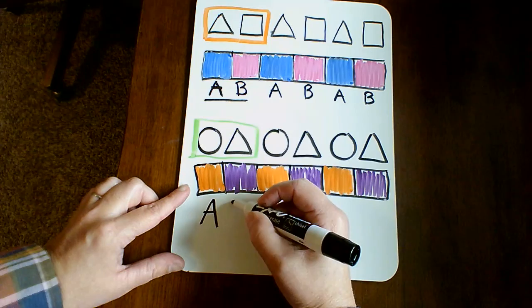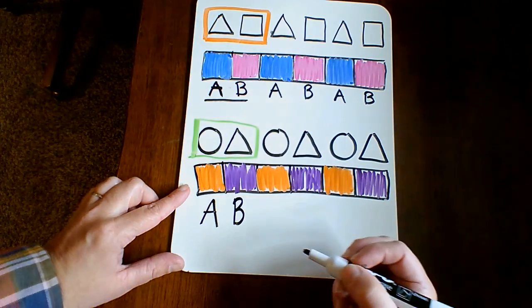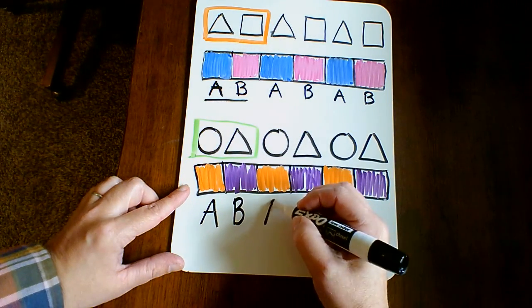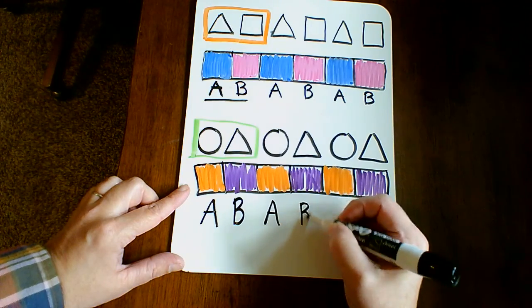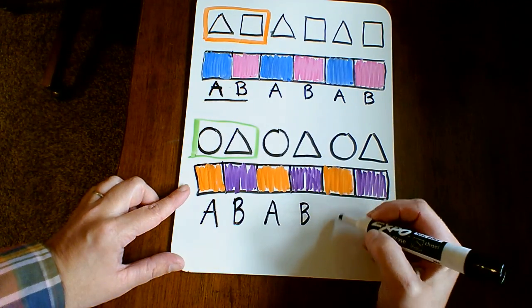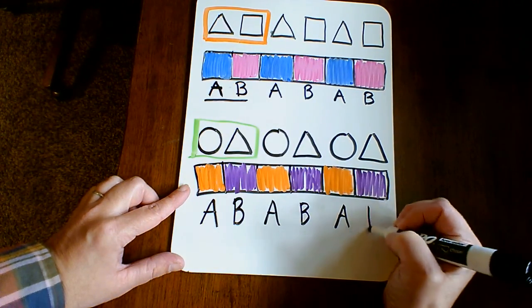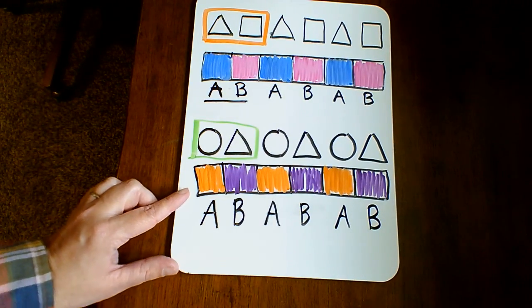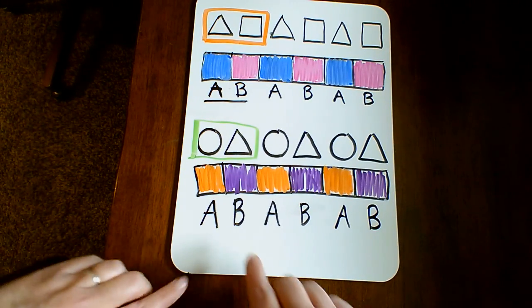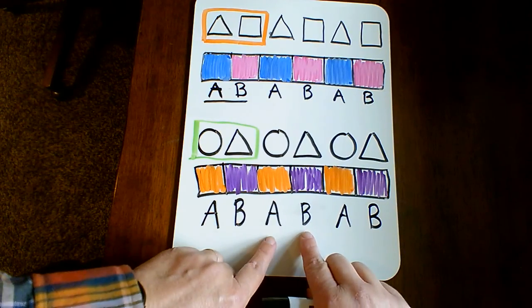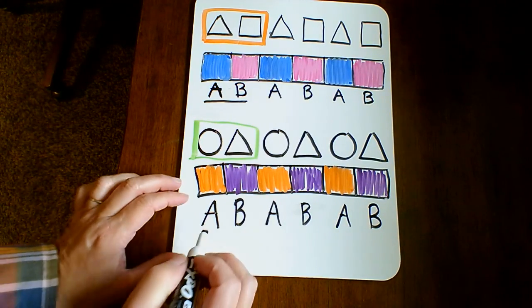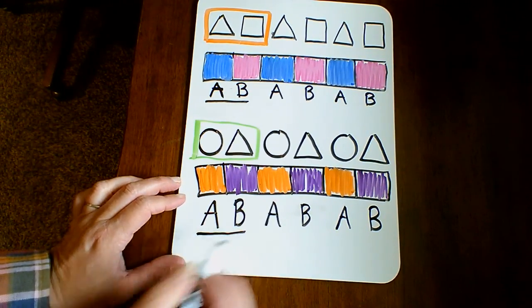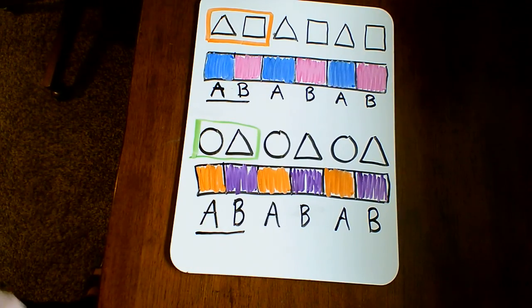Second part of the pattern gets a B. Do we need any more letters? A, B. Orange is A, purple is B. Okay, and then the part of this that goes over, A, B, A, B, A, B. So A, B is this type of pattern.